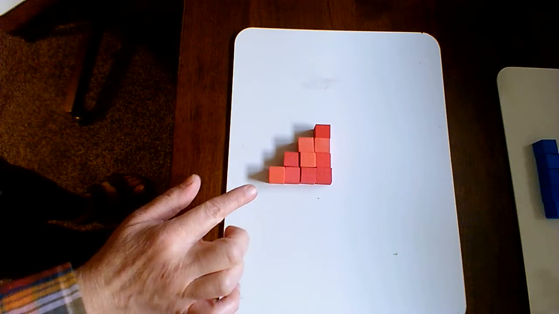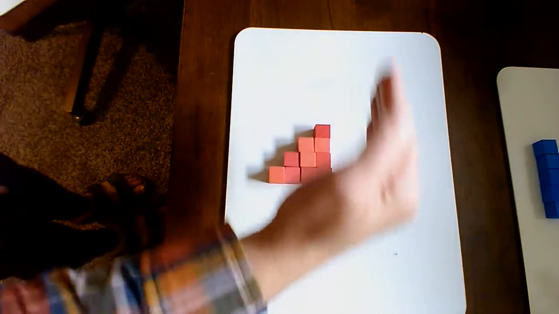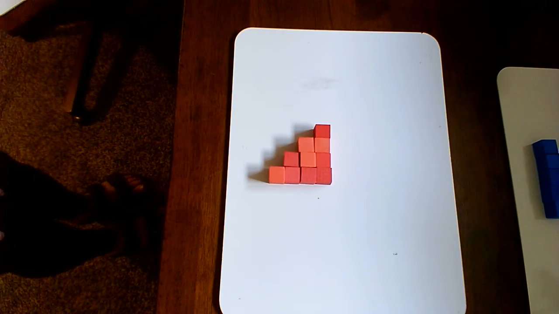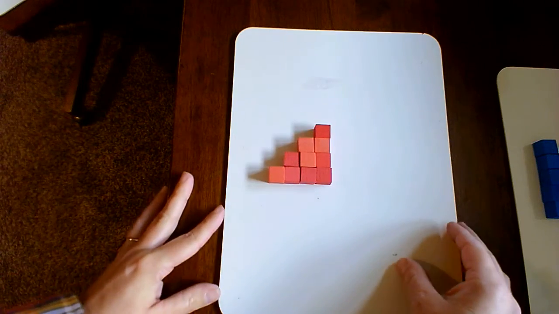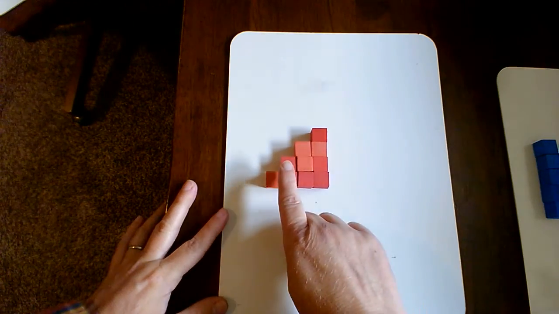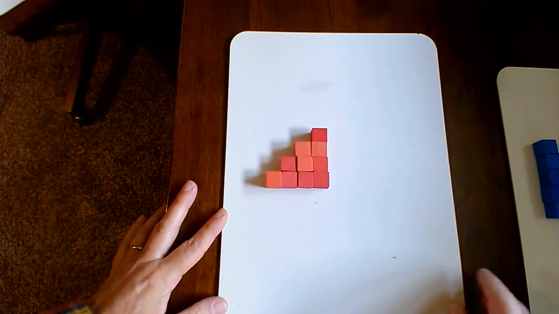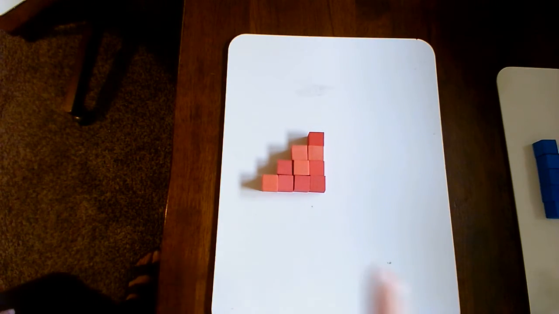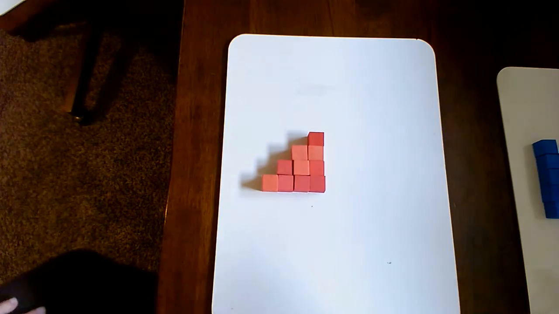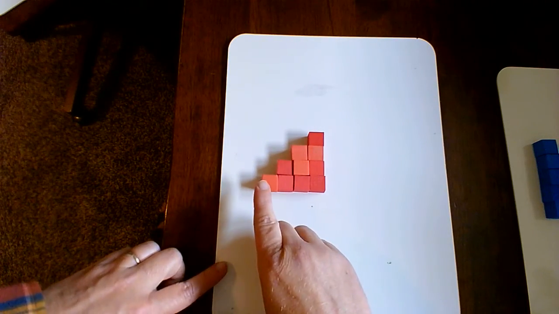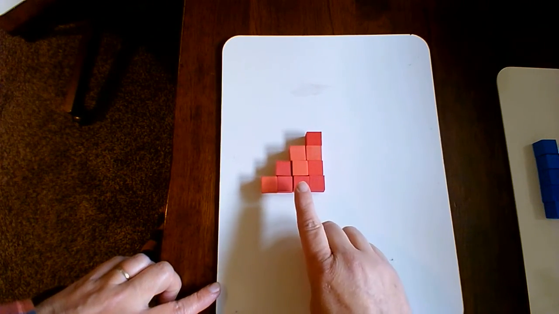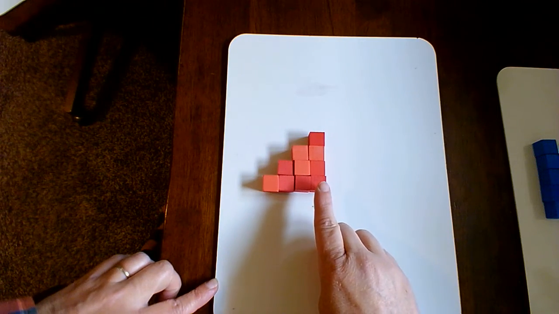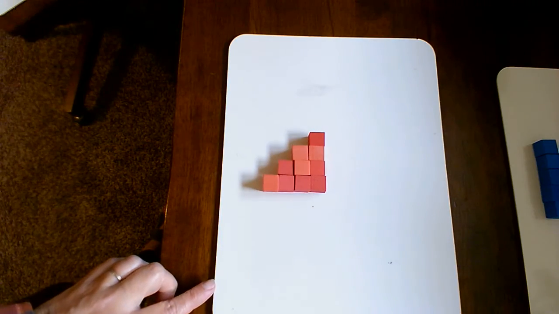Is this one increasing, getting bigger, or getting smaller? Yeah, this is an increasing pattern. So each step gets bigger. It increases. So there's a special rule that's happening here. So I see 1 block, 2 blocks, 3 blocks, 4 blocks. How many do you think will be in the next row?